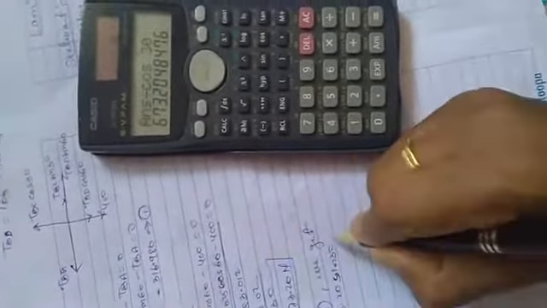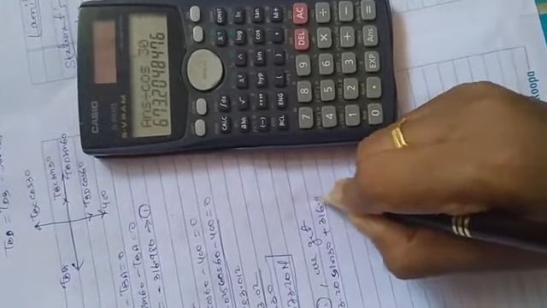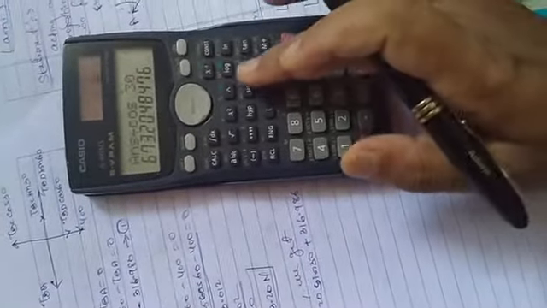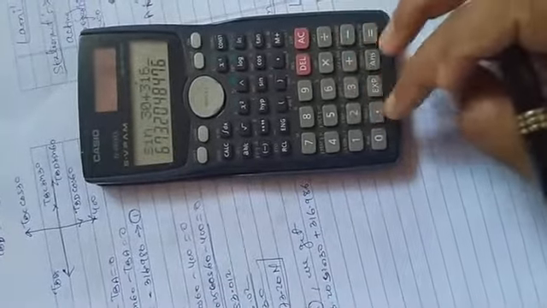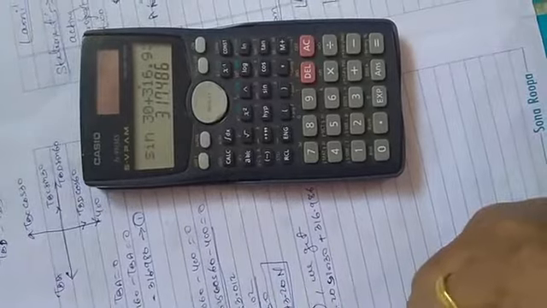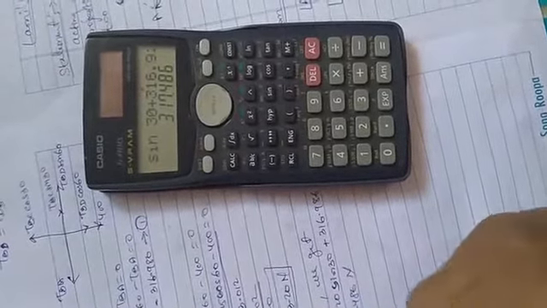Then this minus comes to the left hand side and becomes plus 316.986. So TBA is 673.20 into sin 30 plus 316.986. This is the answer.